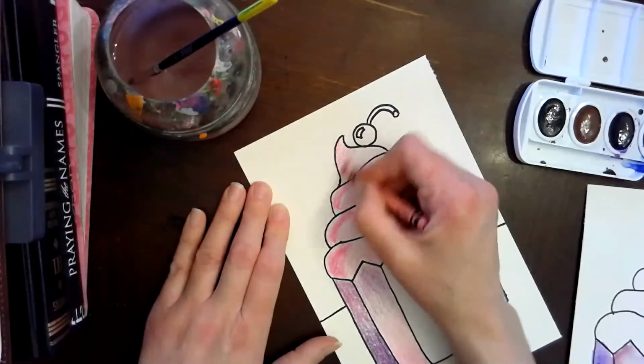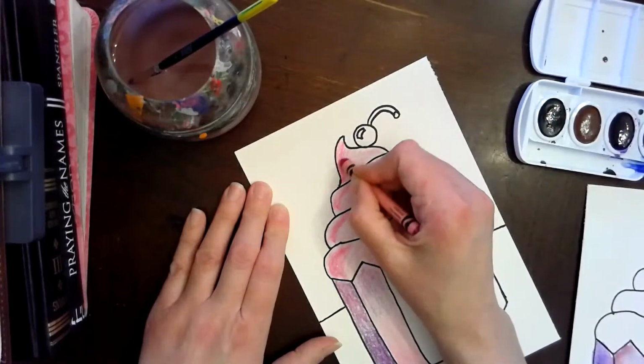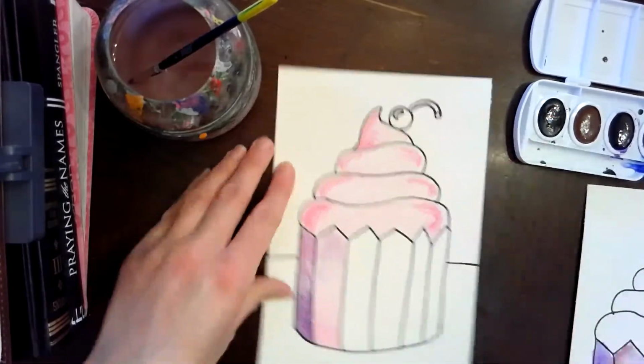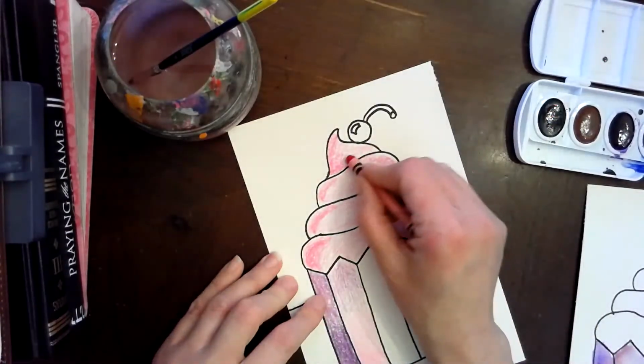Okay. And then add a little shadow on that side. Oh my goodness, look at that. It's so yummy looking. I love this.